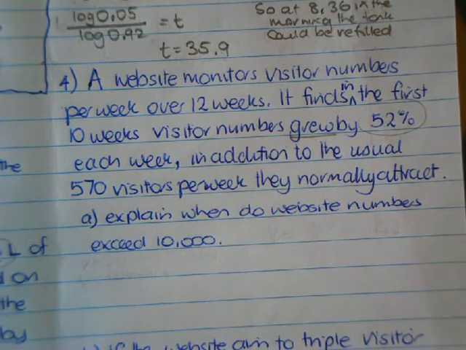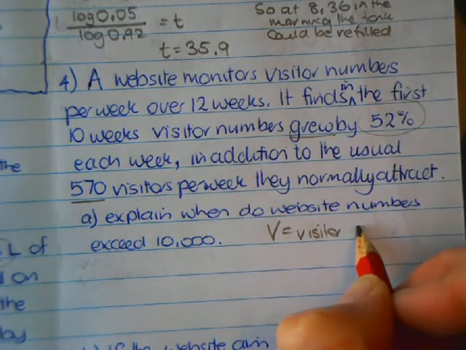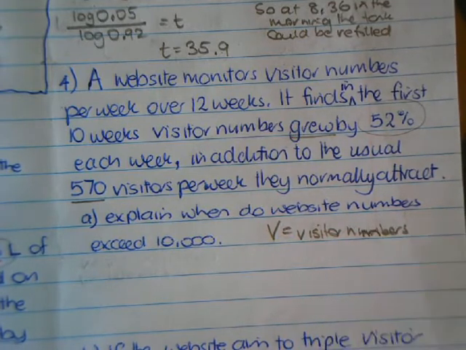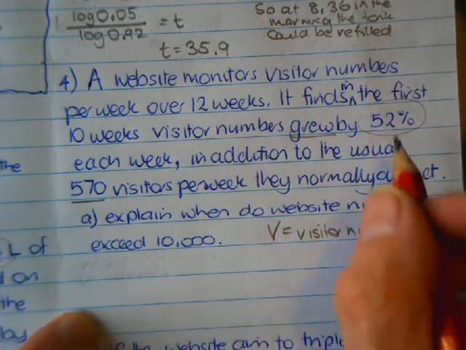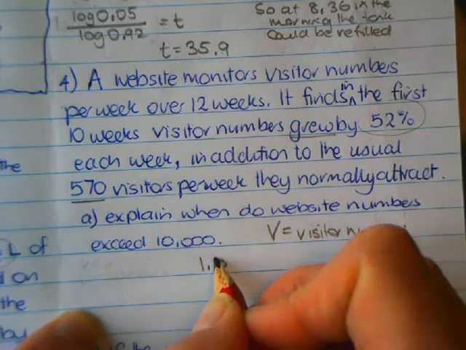Next one, last question. A website monitors visitor numbers per week over 12 weeks. It finds in the first 10 weeks, visitor numbers grew by 52%. It's growing, in addition to the usual 570 visitors per week they normally attract. Explain when do website numbers exceed 10,000. So let's set up V equaling visitor numbers.